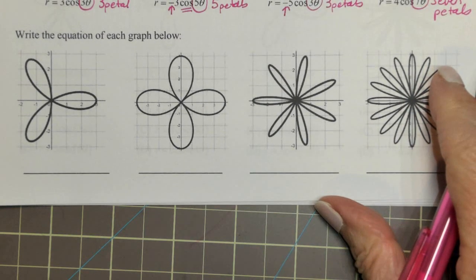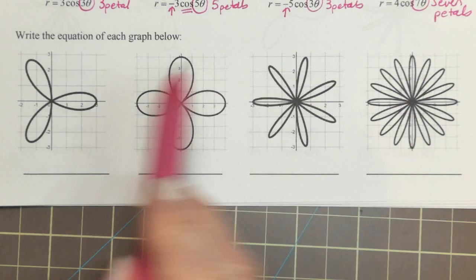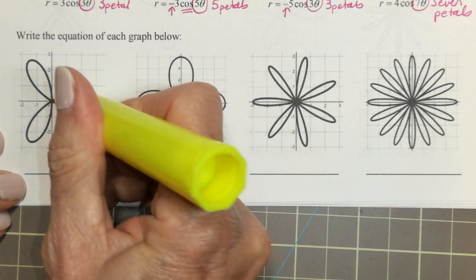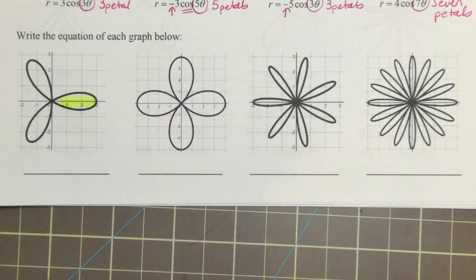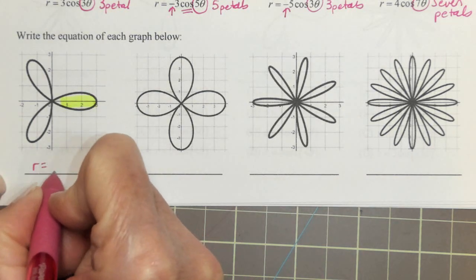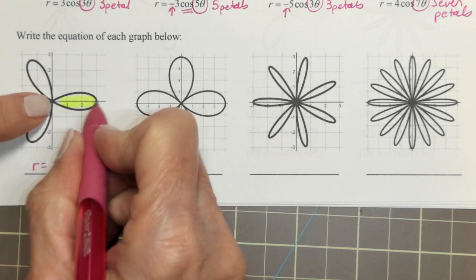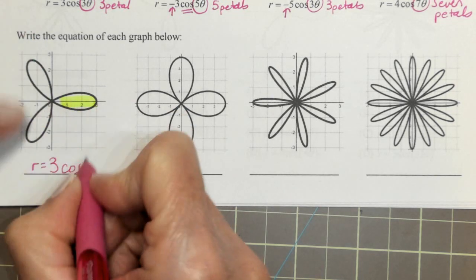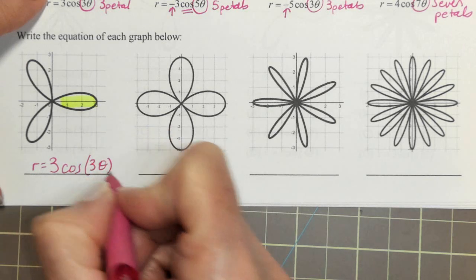Let's write the equation of each of these graphs. Okay. I see 3 petals and a petal on the positive x-axis. So this is going to be r is equal to positive, the length is 3. It definitely is a cosine, and there are 3 petals, so 3 theta.